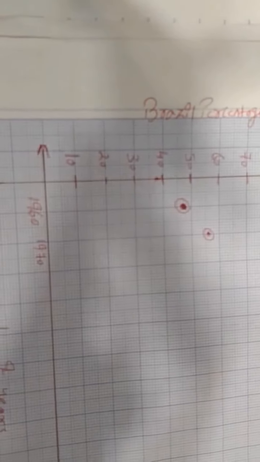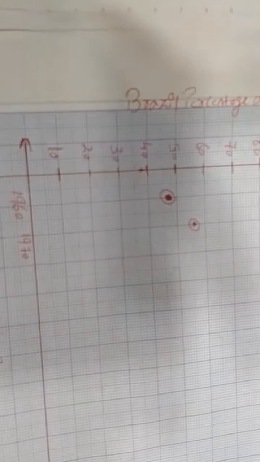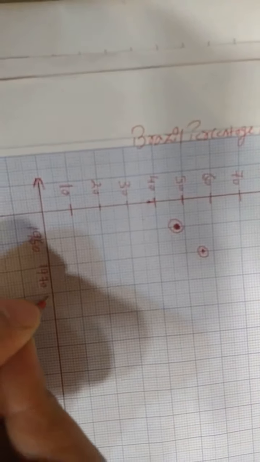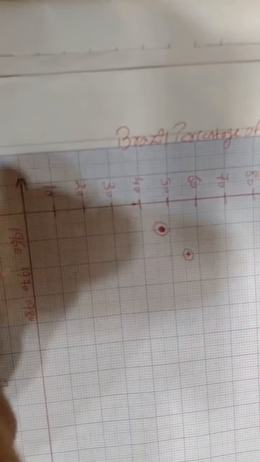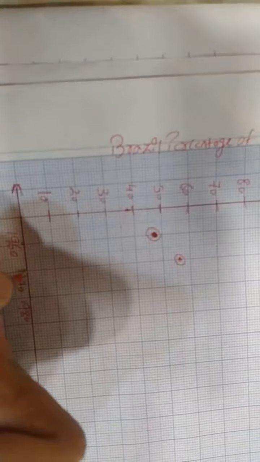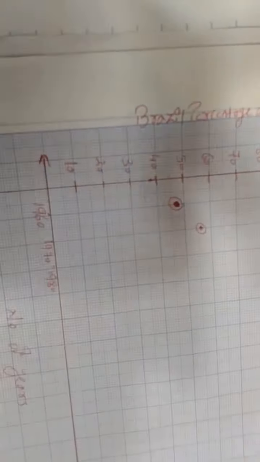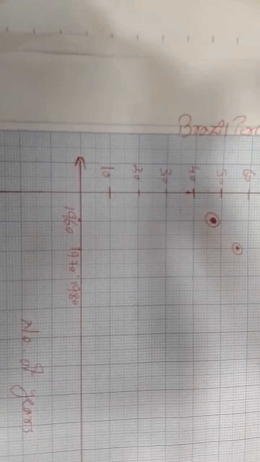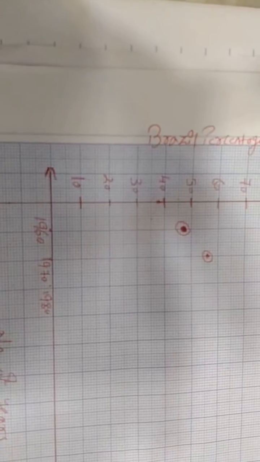You have to put a circle also, so that it will be very easy to identify. 1970 is already done. Let us go to 1980. Again I have to go for 1980.